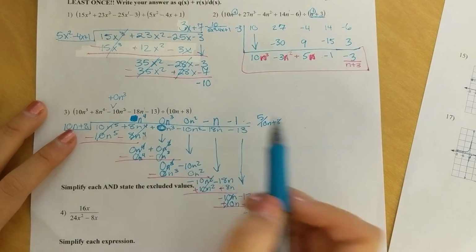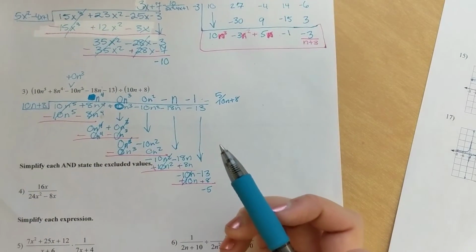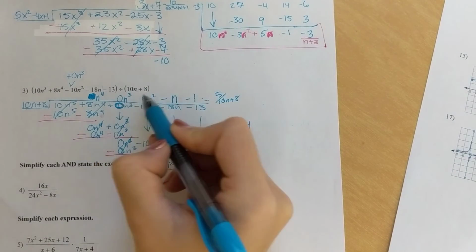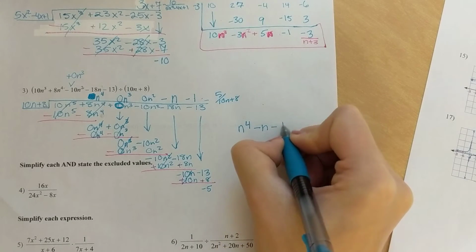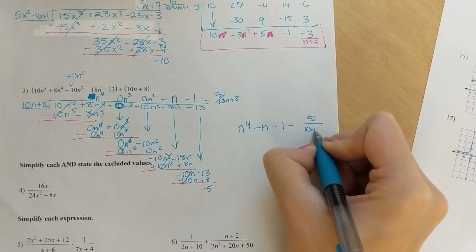We don't need any of those zeros written in the actual answer, okay? So make sure you rewrite it so that it would be n to the power 4. That one doesn't need to be there. This one doesn't need to be there. Minus n minus 1 minus remainder over divisor.